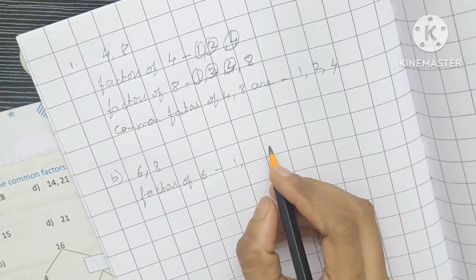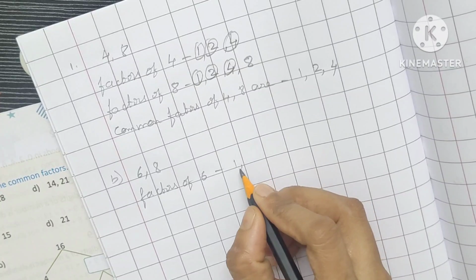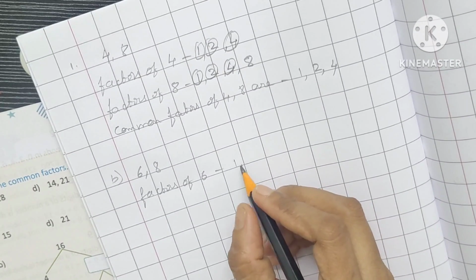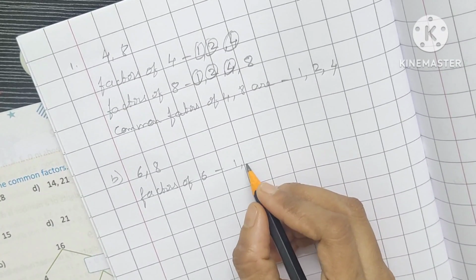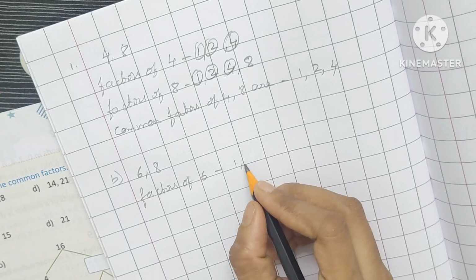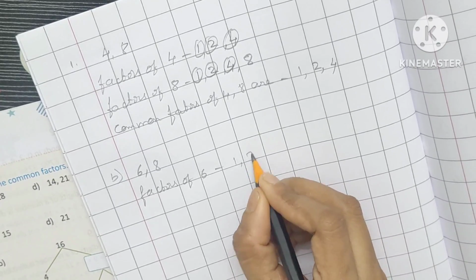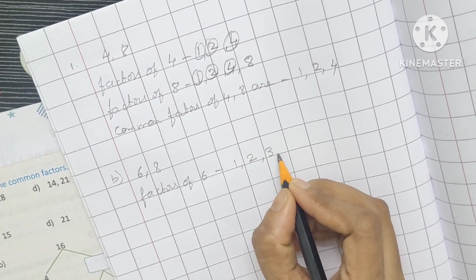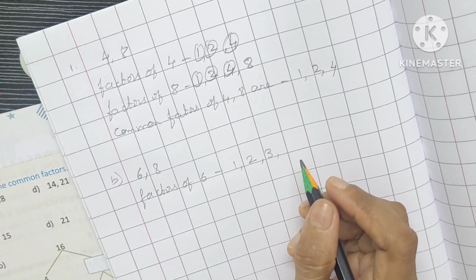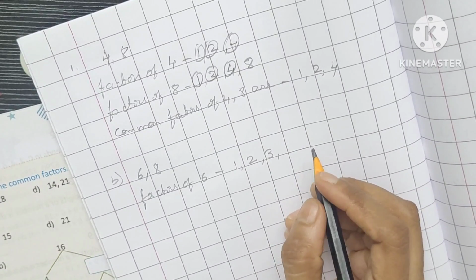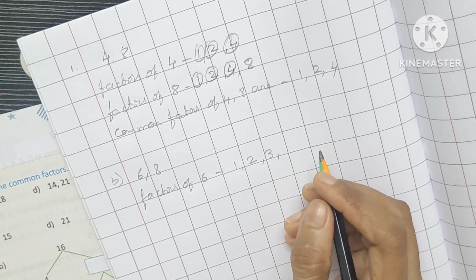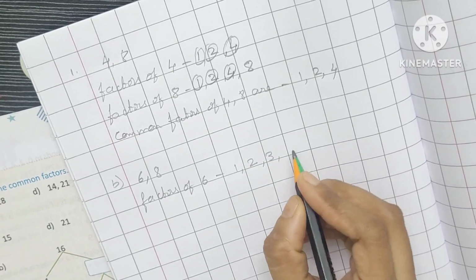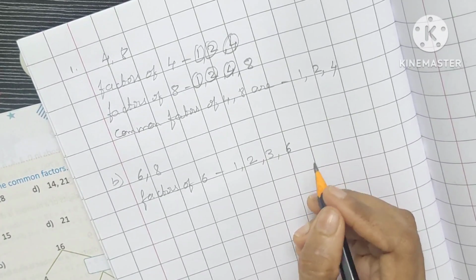Yeah, it is multiplied by 1. 2, 2 3s are 6. Yes. 3, 3 twos are 6. Yes. 4, 4 ones are 4, 4 twos are 8. No. 5, 5 ones are 5, 5 twos are 10. No. 6. Yes. 6 ones are 6.